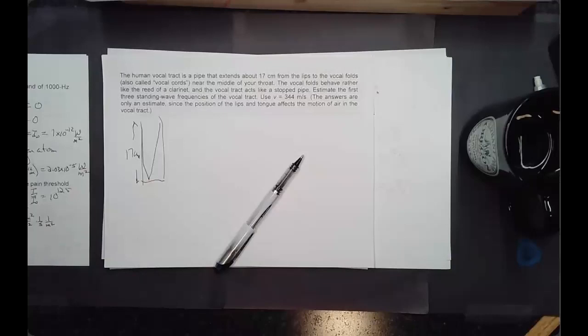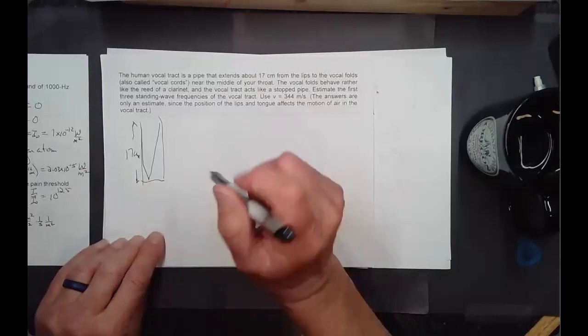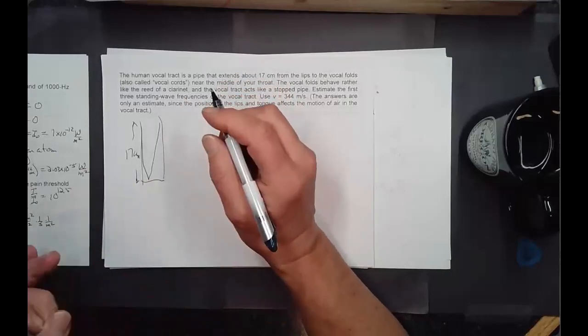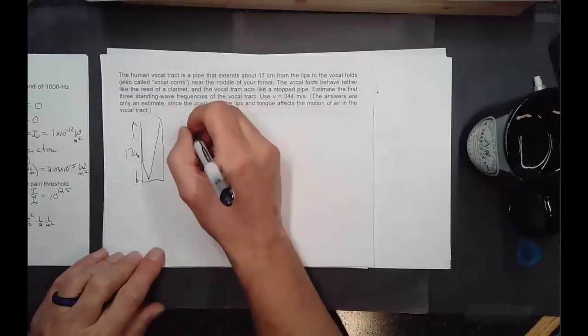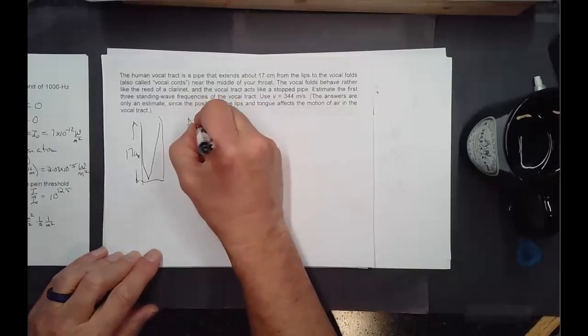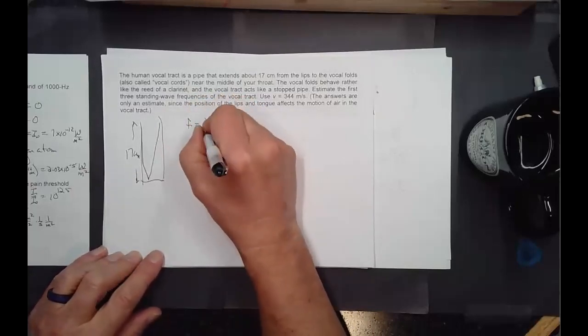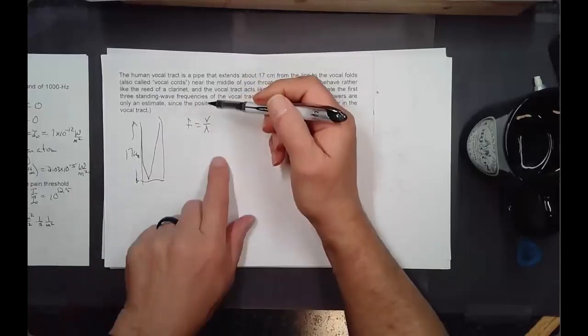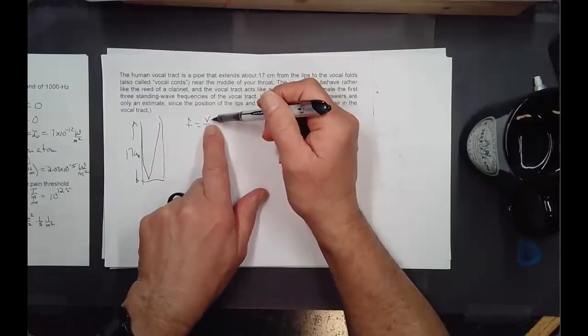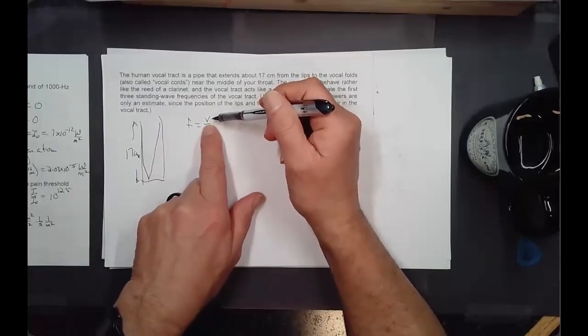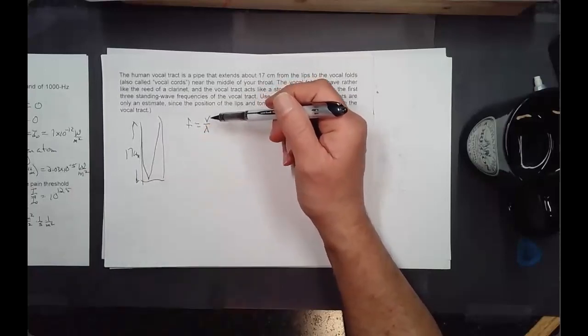Most people don't think about that, but that's the effect you have. Contracting the diaphragm increases the pressure, and that makes the speed of sound greater. Because the frequency is equal to the speed of sound divided by the wavelength, you can change the frequency by increasing the speed of sound, which you can do by increasing the pressure in your vocal tract.